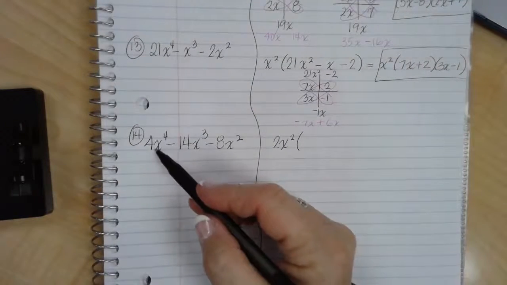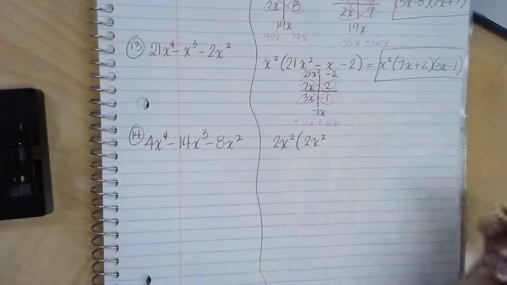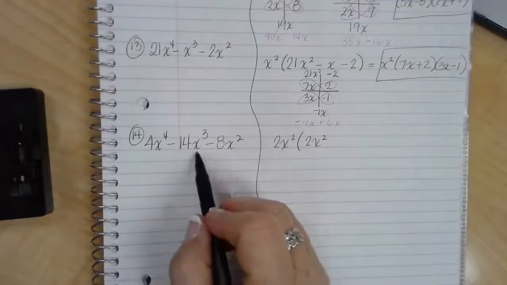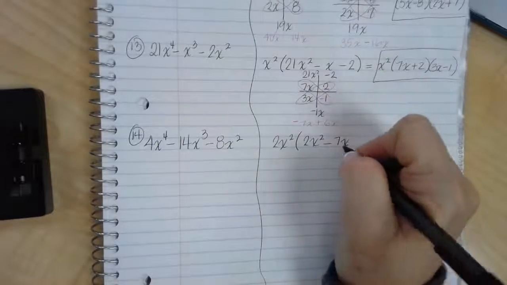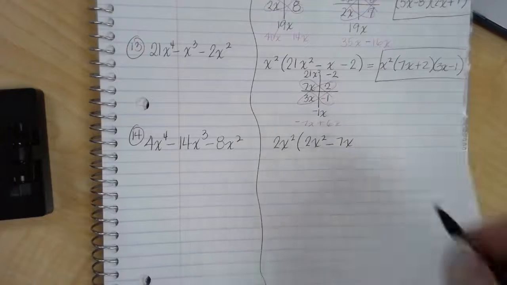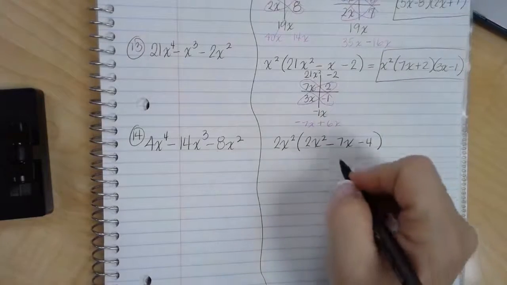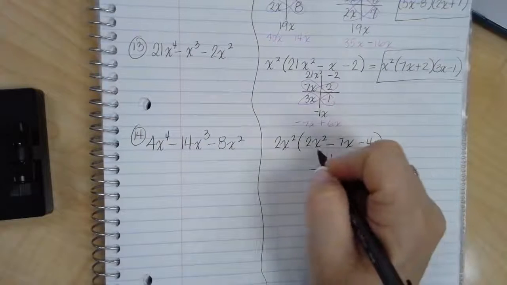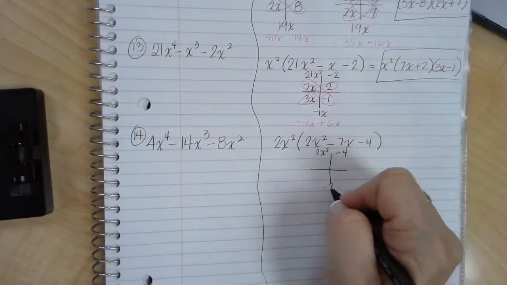If I do that, 4x to the 4th divided by that leaves me with 2x squared. Negative 14x to the 3rd divided by that leaves me with negative 7x. Negative 8x squared divided by that leaves me with negative 4. Now I have my trinomial. I got 2x squared up here, negative 4 there, negative 7x there.